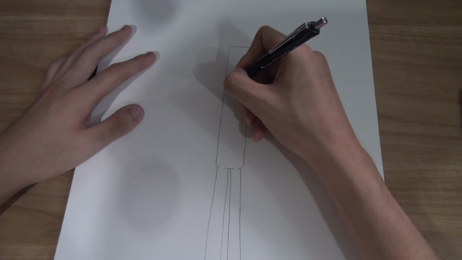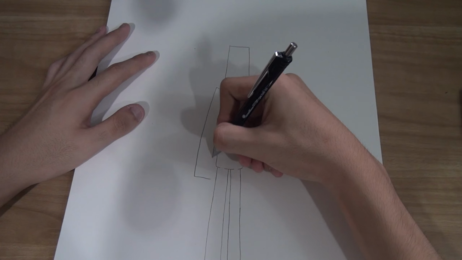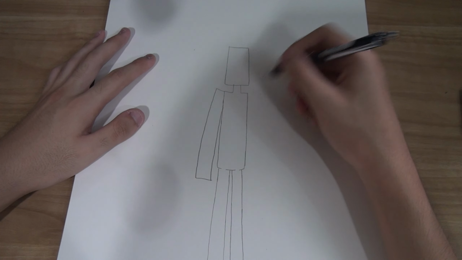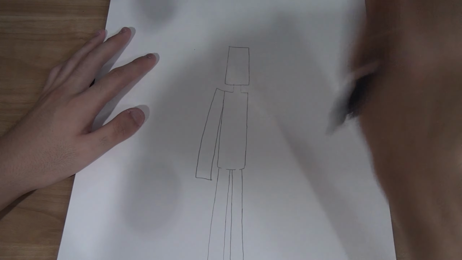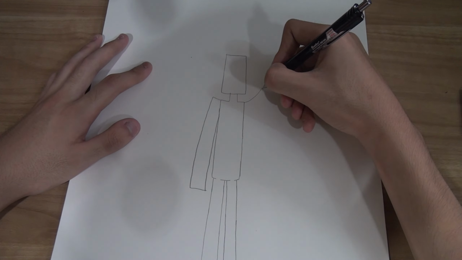And so right now I'm going to be adding my arm. My arm is going to be looking like this as well. And I'm going to be drawing this part right here where I'm going to say hi, something like that, just to make it even cuter.